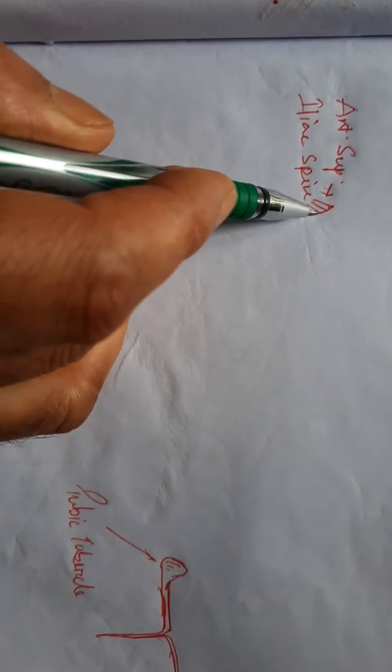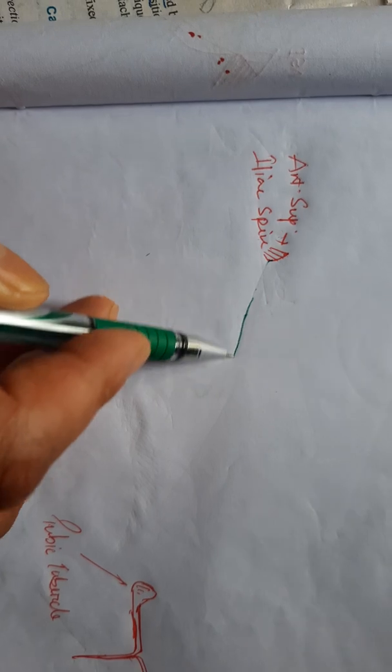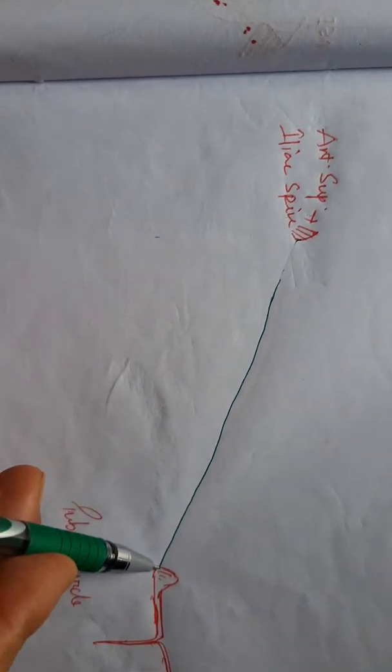First of all, we have to know the inguinal ligament, which is the aponeurotic part of the external oblique muscle, which extends from the anterior superior iliac spine to the pubic tubercle.